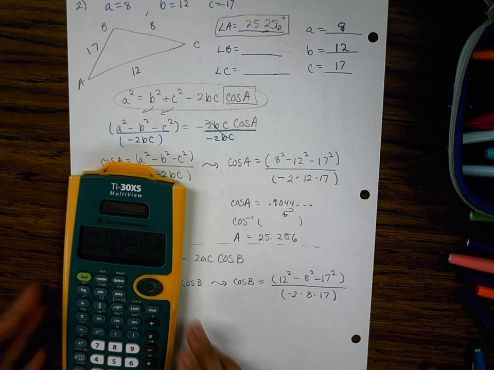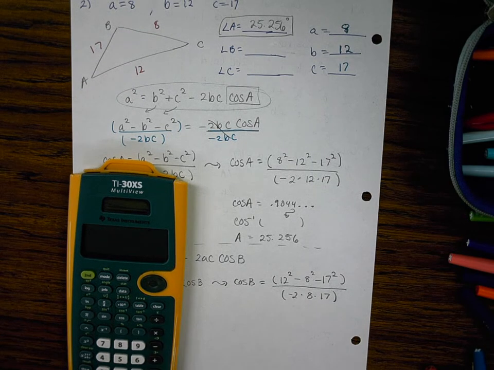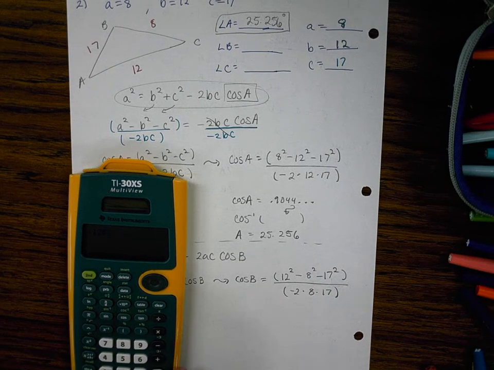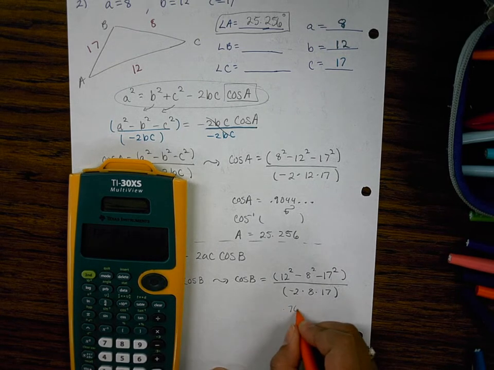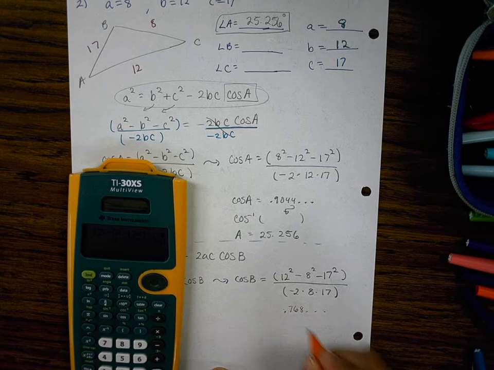Okay, let's practice plugging it in. Parentheses, 12 squared minus 8 squared minus 17 squared, close parentheses, divide, open, negative 2 times 8 times 17 equals 0.768 dot, dot, dot.